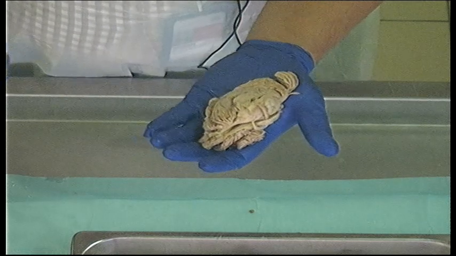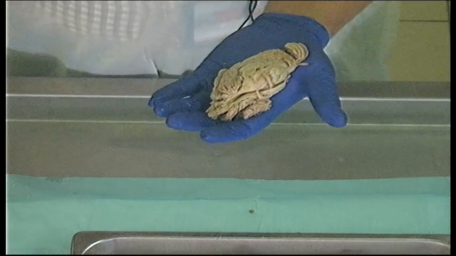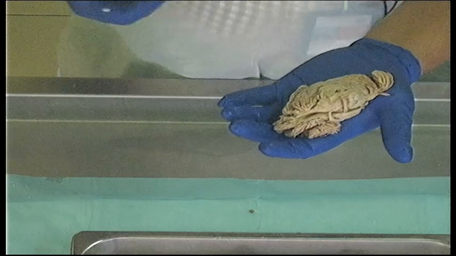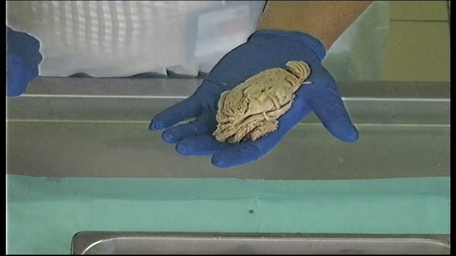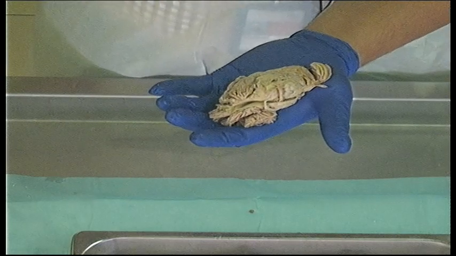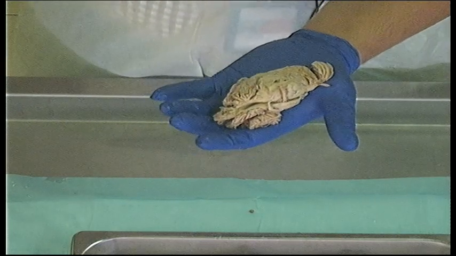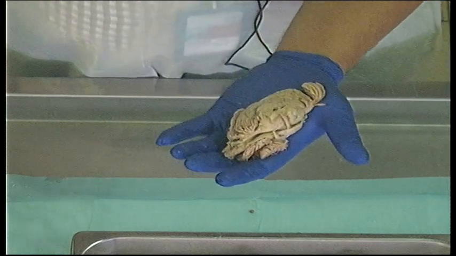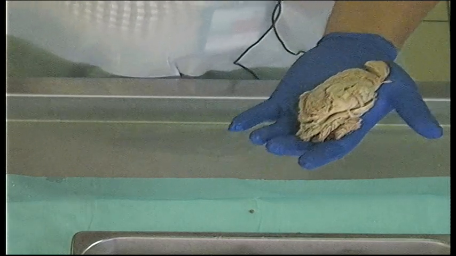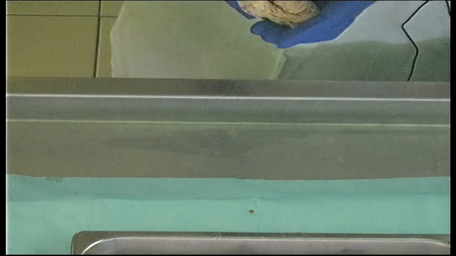Main blood supply of the cerebellum: superior cerebellar artery, anterior inferior cerebellar artery, and posterior inferior cerebellar artery. Okay, only the posterior inferior cerebellar artery is branched from the vertebral. The other two are branches from the basilar artery. Okay, that's enough for the cerebellum.